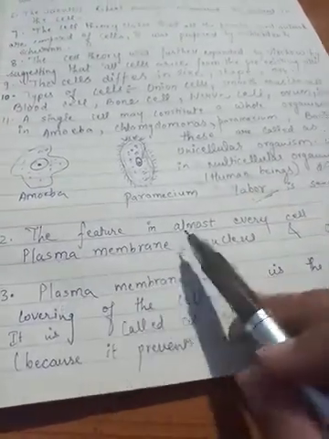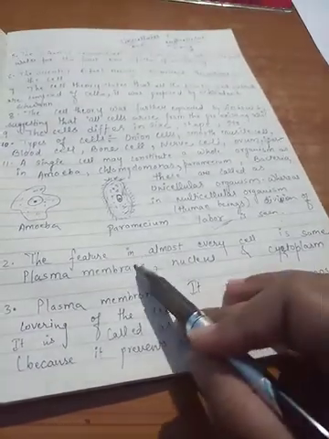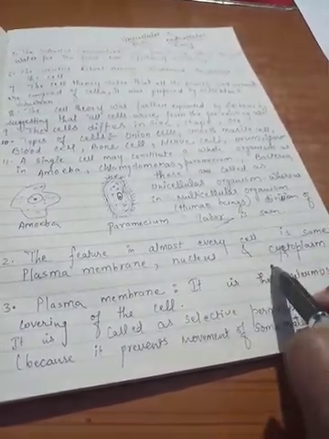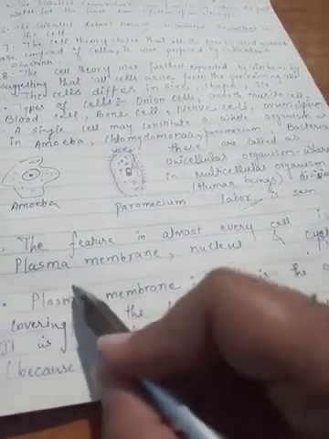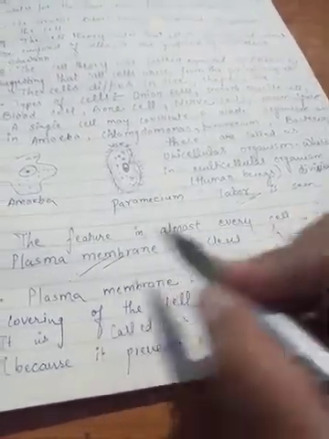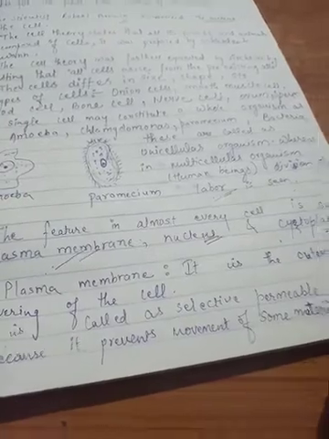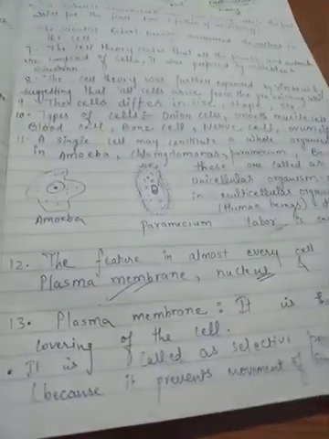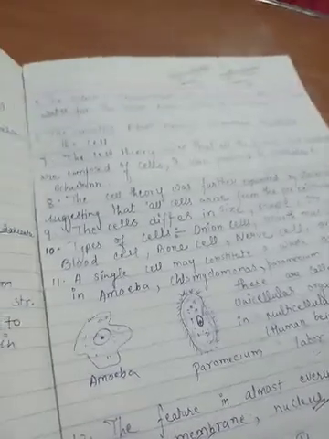Next, the feature in almost every cell is the same: plasma membrane, nucleus and the cytoplasm. All the cells consist of three main structures. The plasma membrane is there, a nucleus is mostly always there in cells, and cytoplasm is also there. So with this we'll end today's topic.